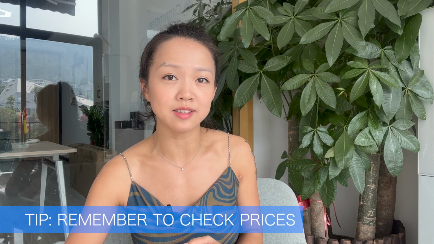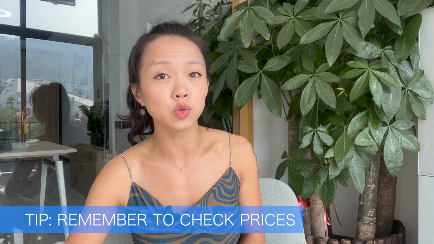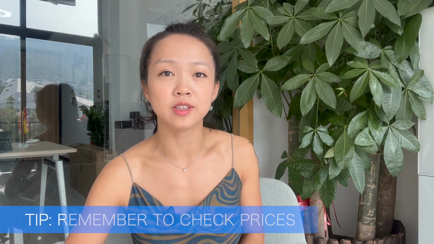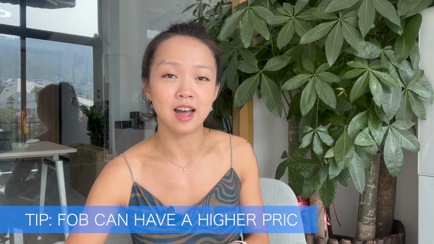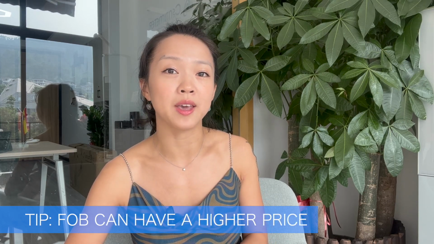So that comes up at the moment when you are trying to compare the price between different factories. You need to remember that you need to check if it's an EXW price or FOB price, because for sure the FOB price can be higher than the EXW price, since the factory has more costs after production. So most of you, I believe, will have a company in your own country.